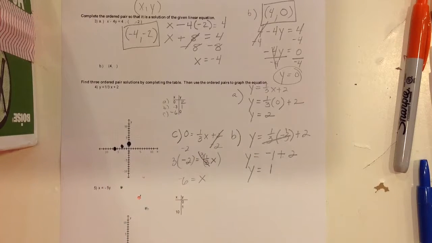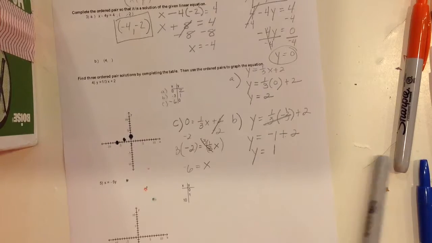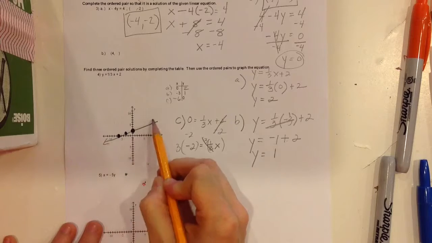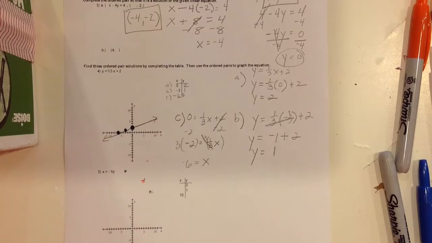Now on your homework, some of them are going to have just dots like this. Some of them will actually be connected. So whichever one they show you is the one you're going to actually pick, but this will be the only one that has this line, okay?